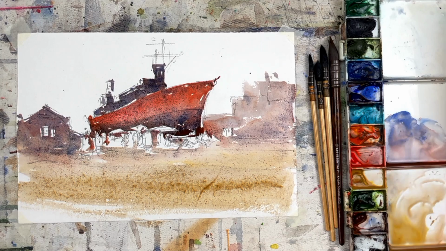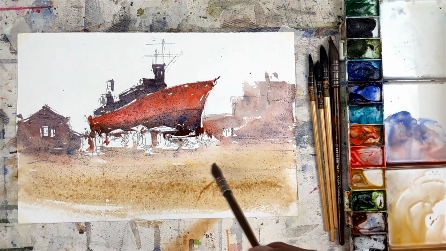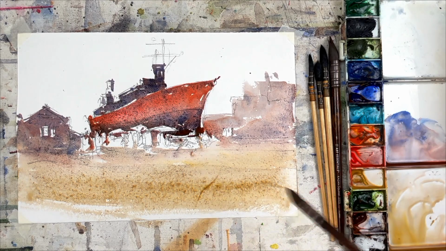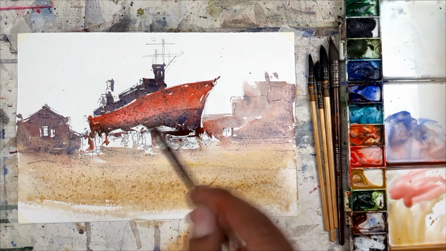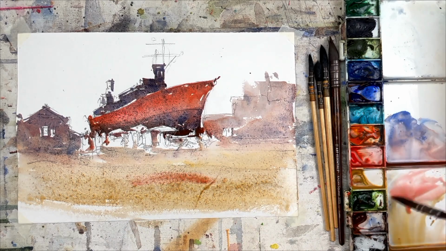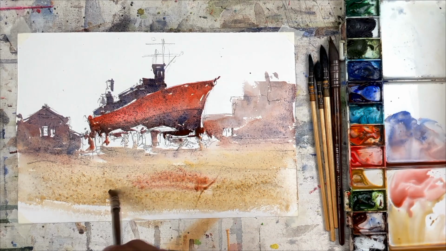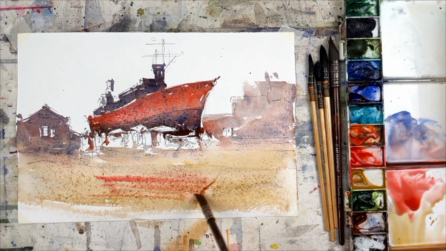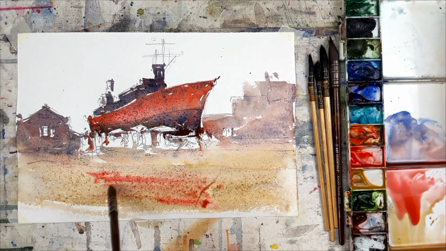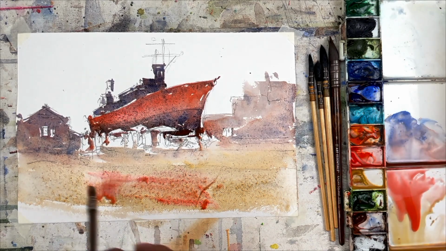Now, where can we have this? Let's say this is the shipyard or whatever, and just next to this there is a sea or river, whatever it is. So we wanted to have a reflection of this shape. Since it is red, I will just take a little red and pour it here, like this. Not much, just a very little.